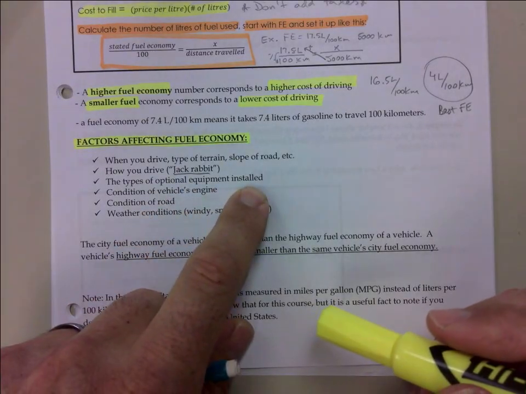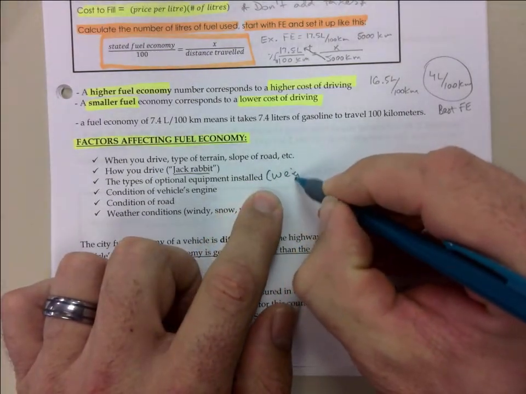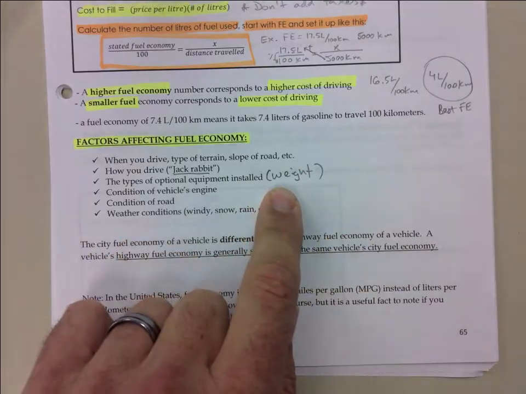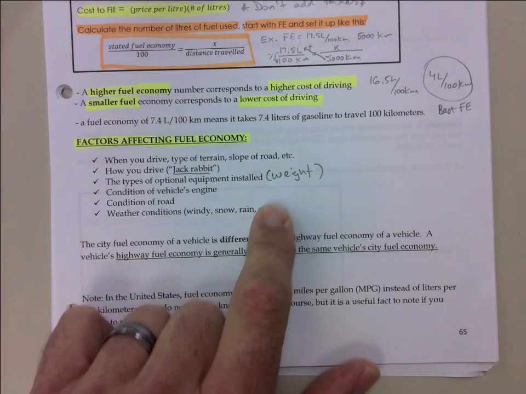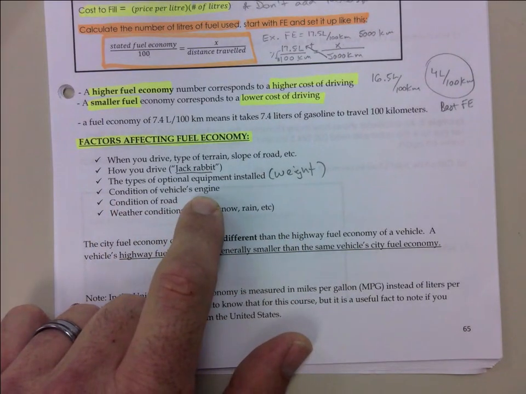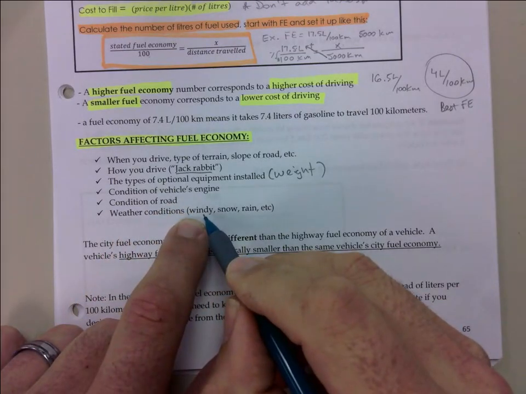Optional equipment you installed, right? It's the weight. If you put in a really heavy bumper, those heavy-duty bumpers, they're hundreds of pounds. You will use more fuel. If you're towing something, you will use more fuel because you're heavier now. The engine has to work harder. Condition of your engine: if you're not making oil changes, that actually affects your fuel economy, right? Condition of the road. Weather condition.